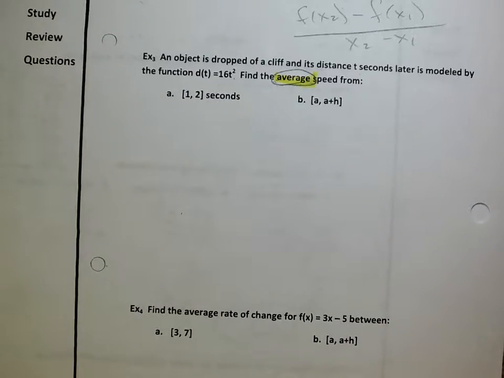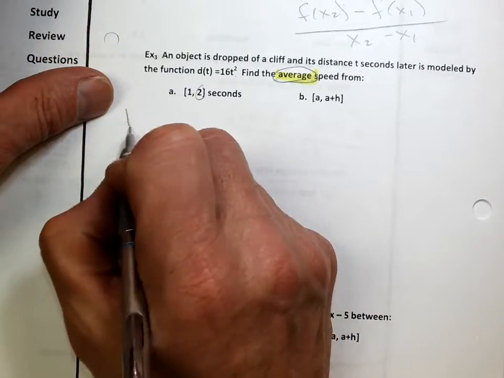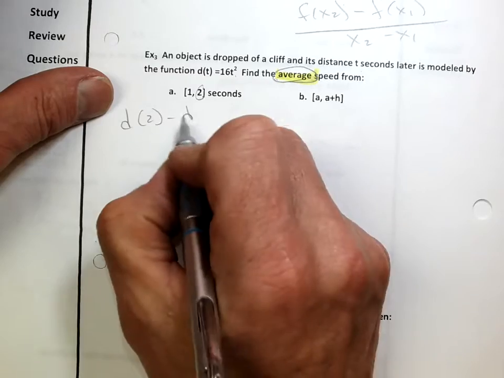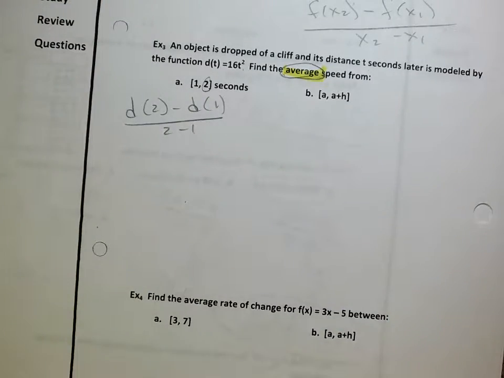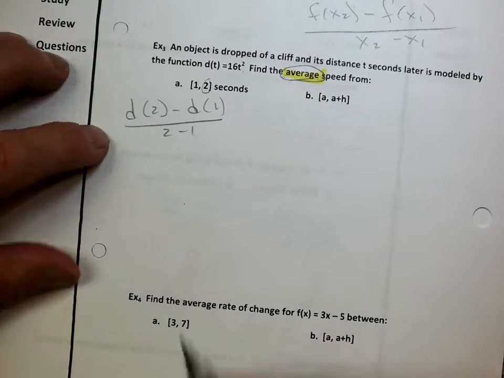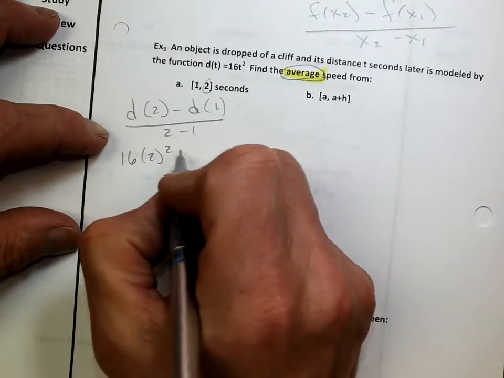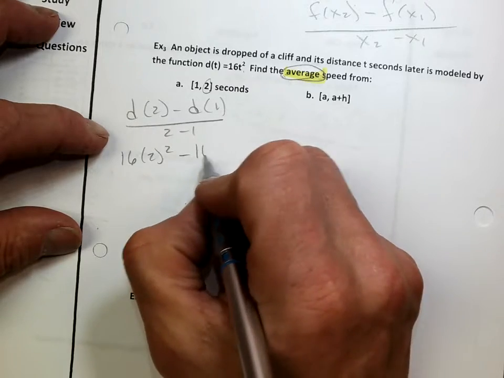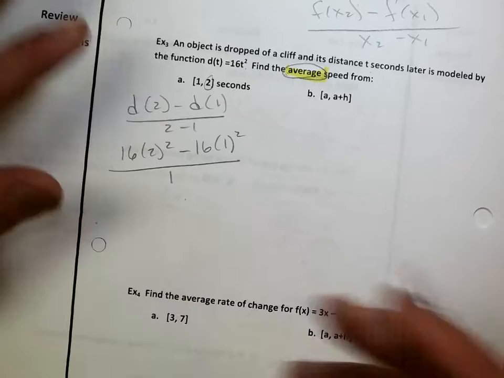So let's do this one. So I'm going to take my 2, and I'll go d of 2 minus d of 1 divided by 2 minus 1. That's what I'm going to do. Plug in the 2, I'm going to plug in the 1, and then divide by 2 minus 1. So I'm going to go 16 times 2 squared minus 16 times 1 squared over 1. 2 minus 1 is 1, right?